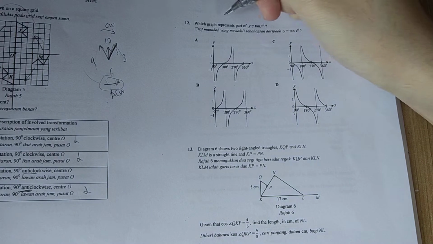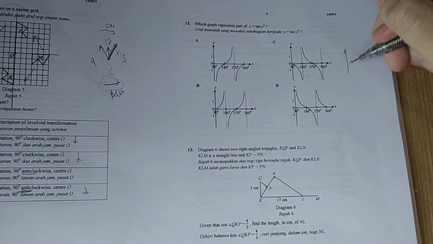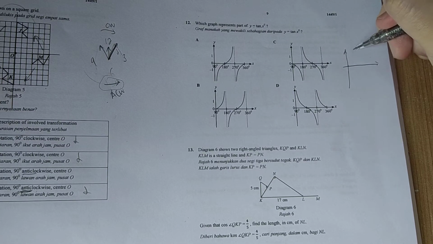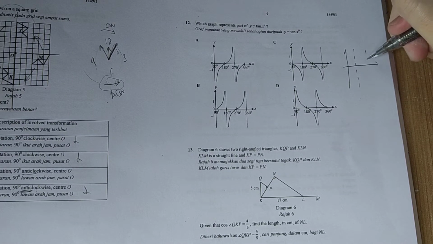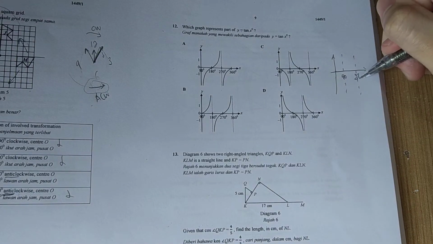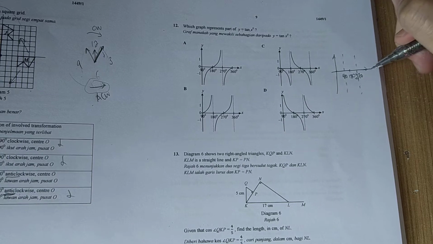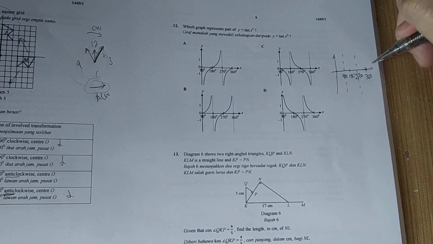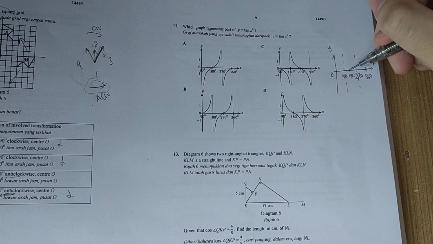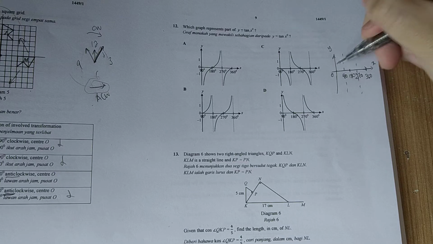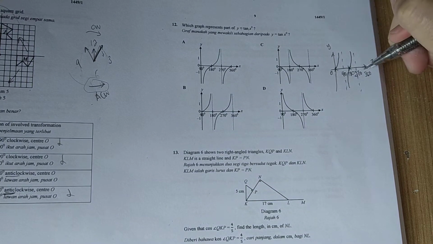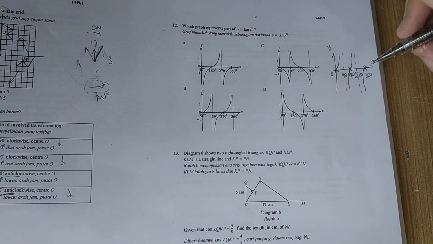So let's draw the basic graph first, the normal graph. How does the normal graph look like? The tangent graph has dotted lines, right? And where are the dotted lines? You have to remember this is at 90 and 270. You must know this. If you don't know how the graph looks like, please make sure you memorize it now. All the sine, cos, tangent graphs are very important. So the dotted lines are at 90 and 270, and the graph will go up like this, and here will look like this, and here it goes down like this. So this is how the normal graph looks like.